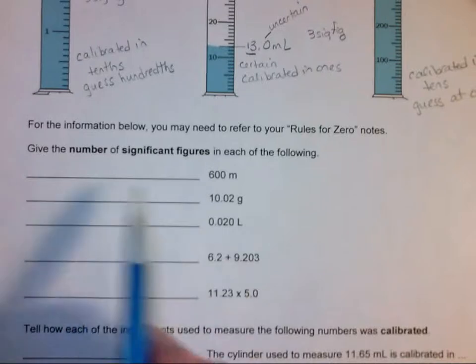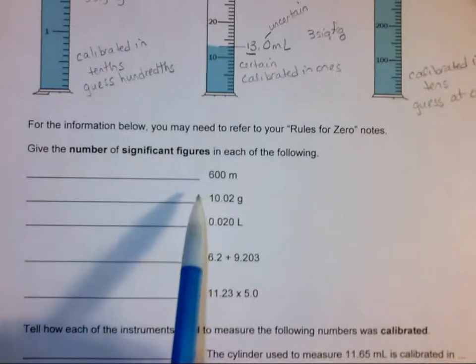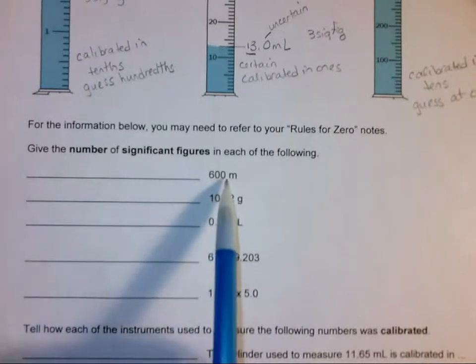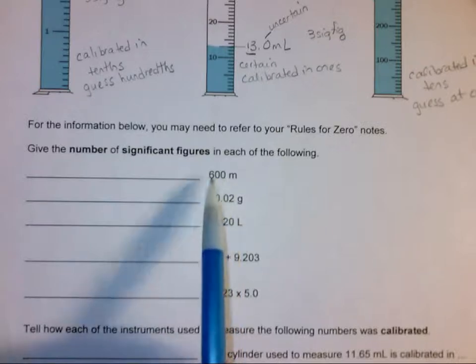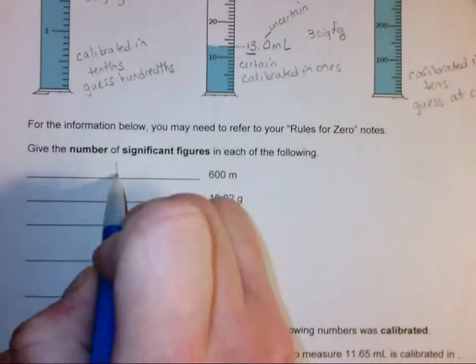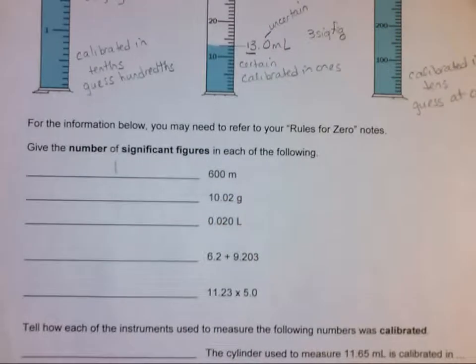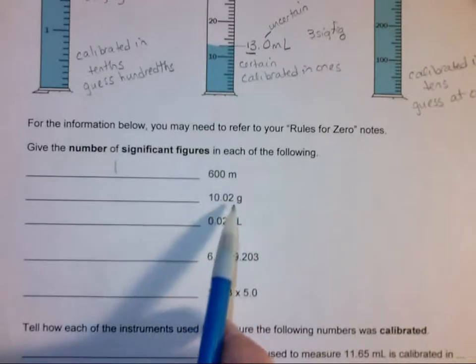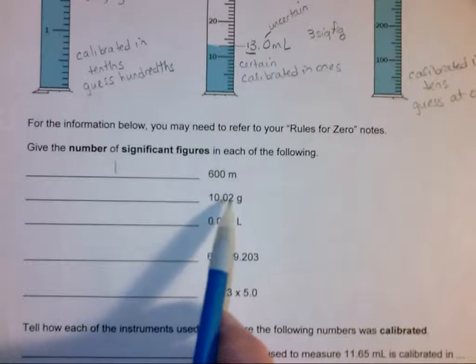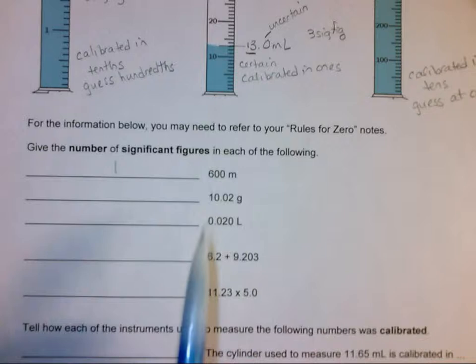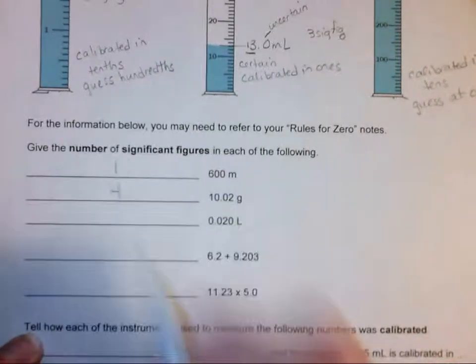Using those rules, let's give the number of significant figures in each of the following. Because there is not a decimal on this number, we say that these zeros are not significant, the 6 is significant, so that means there's 1 significant figure. In this measured number, the 2 zeros that are between the non-zero digits are significant, so that's a total of 4 significant figures.